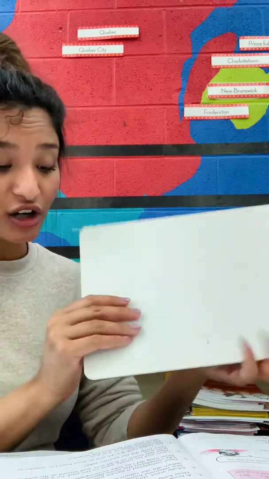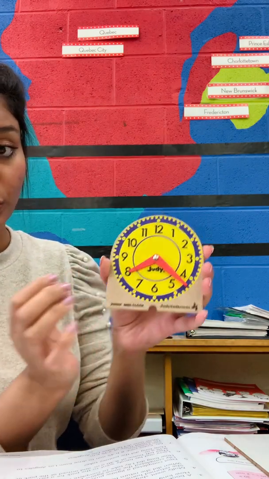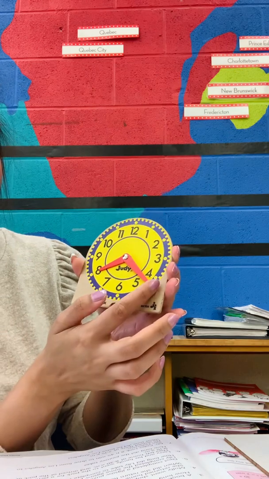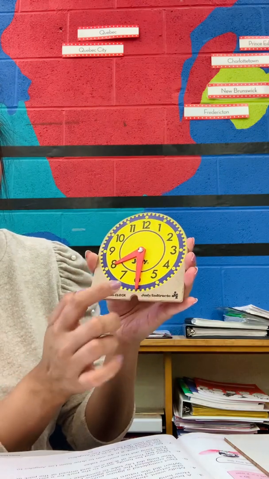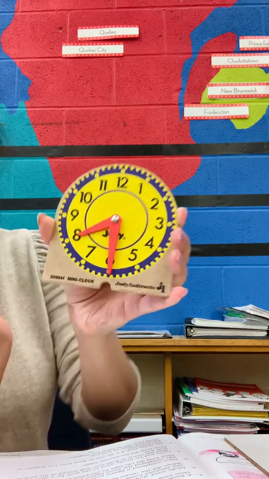So let's move our clocks. They left home at 8:30. Can you show me where 8:30 would be? My hour would be 8, and for 8:30 I place my minute hand over 6. That gives me 8:30.